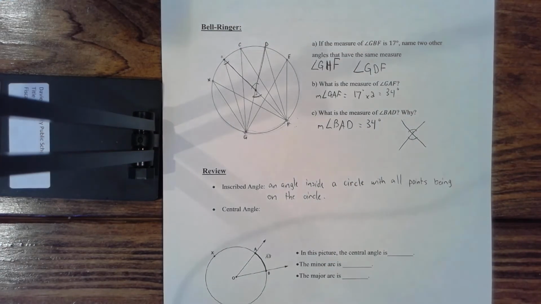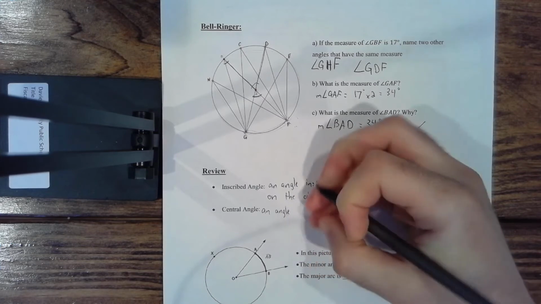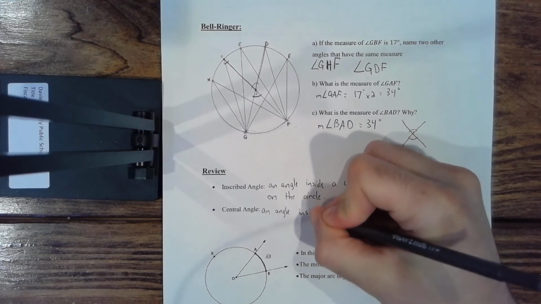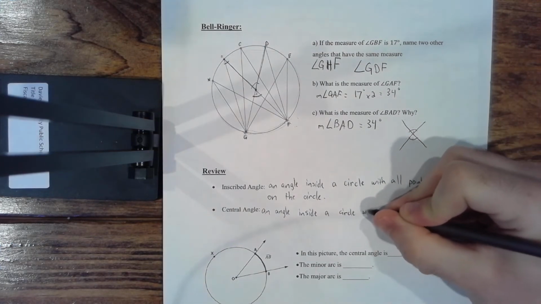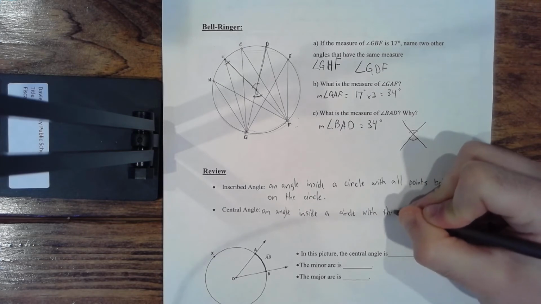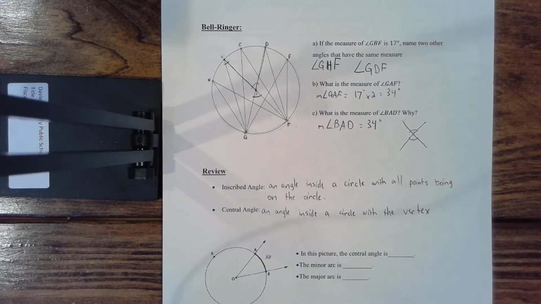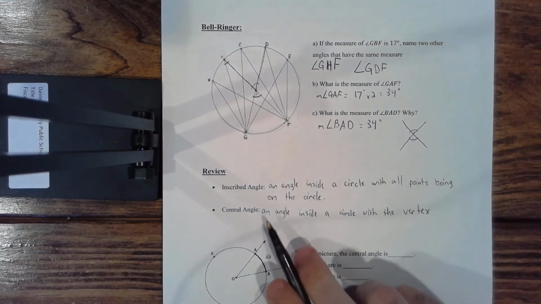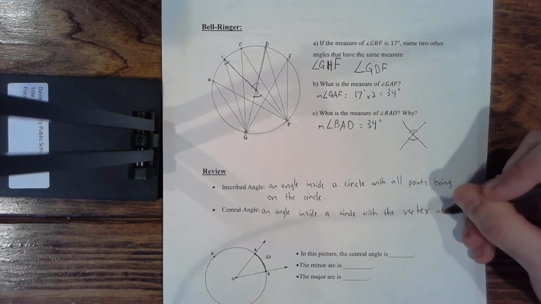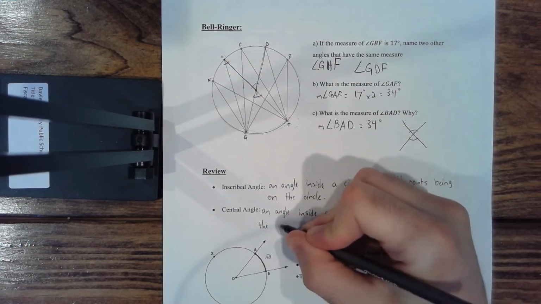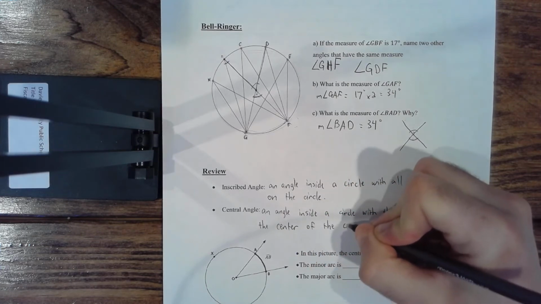And then a central angle is an angle inside a circle with the vertex, and the vertex is just the point of the angle, basically. An angle inside a circle with the vertex at the center of the circle.